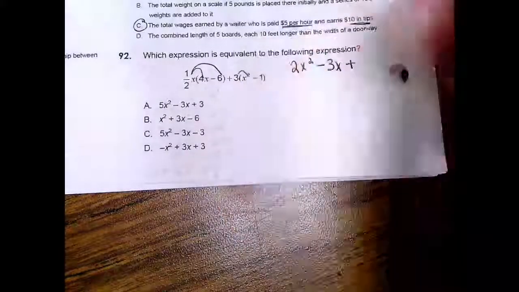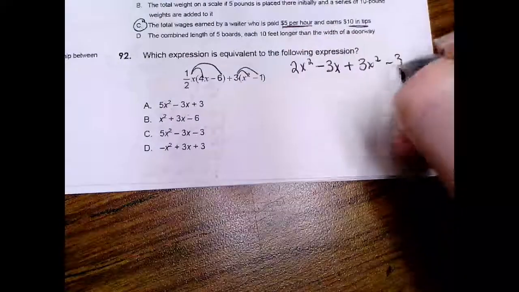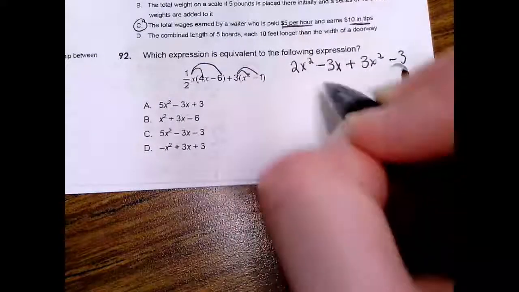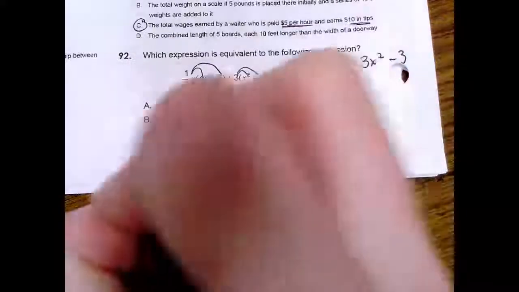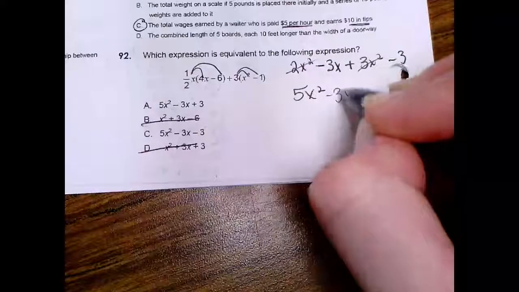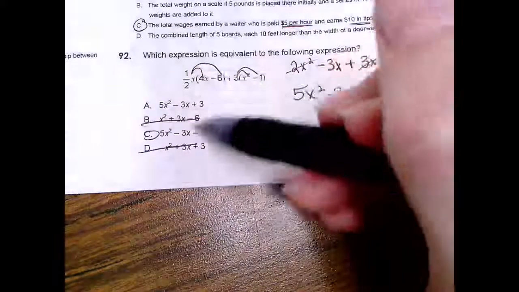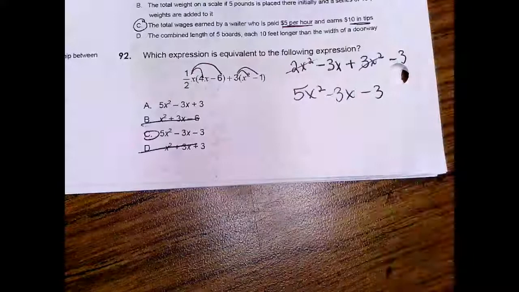Plus 3 times x squared, 3x squared. 3 times -1, minus 3. 2x squared plus 3x squared is 5x squared. So I can eliminate B and D. Minus 3x minus 3. So C is your answer here. Look how close A and C are. So that's how much they're trying to trick you by making some answers very close.